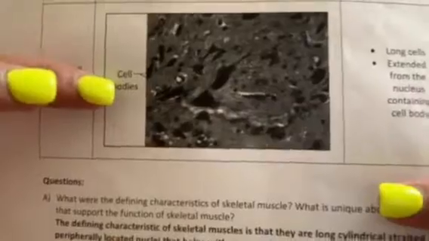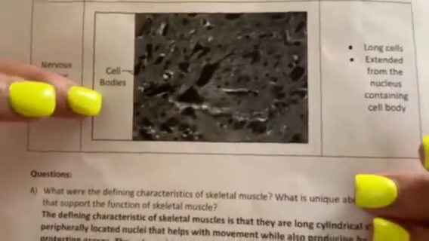In the lab, when we talked about the nervous tissue, I have a picture here. You can't really see it, but we had to label and identify the cell bodies. The cell bodies of the nervous tissue are long cells, and they extend from the nucleus.